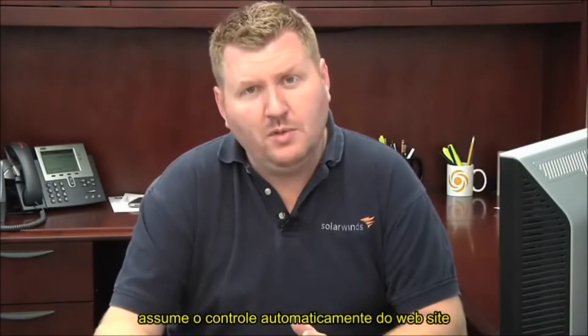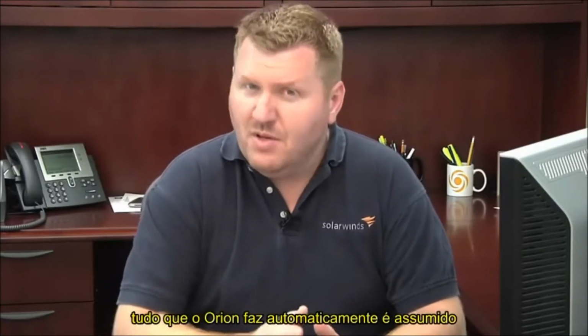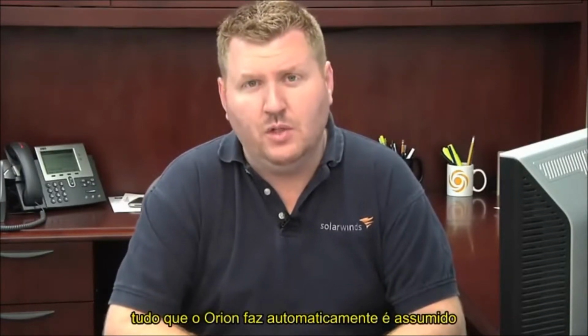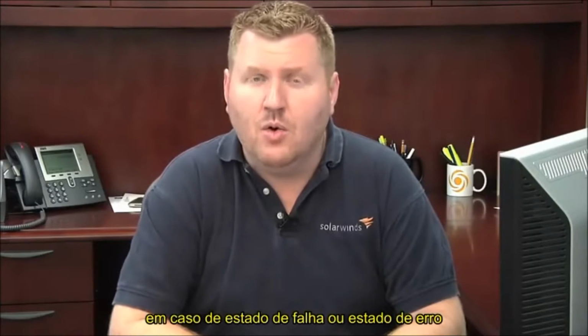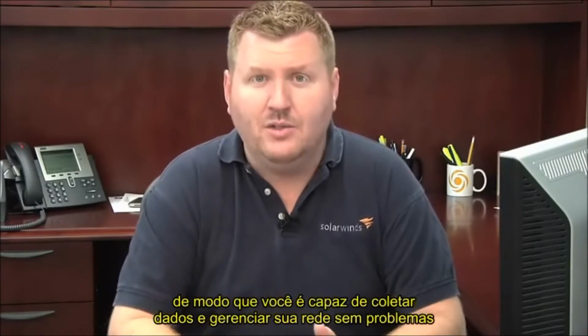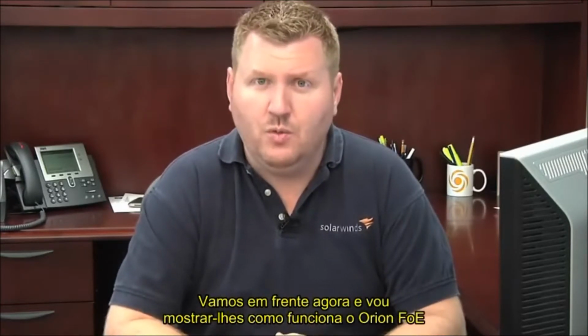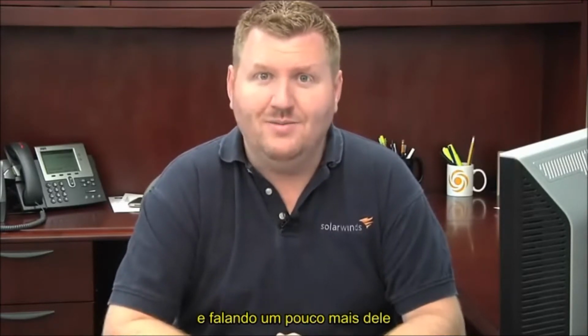Now, the Orion Failover Engine automatically takes over the website, the polling, the data collection, syslog, traps, NetFlow, everything that Orion does. It automatically fails over in a failing state or an error state to this new server so that you're able to collect data and manage the network seamlessly. Let's go ahead and I'll show you how the Orion Failover Engine works. We'll talk a little bit more about it.